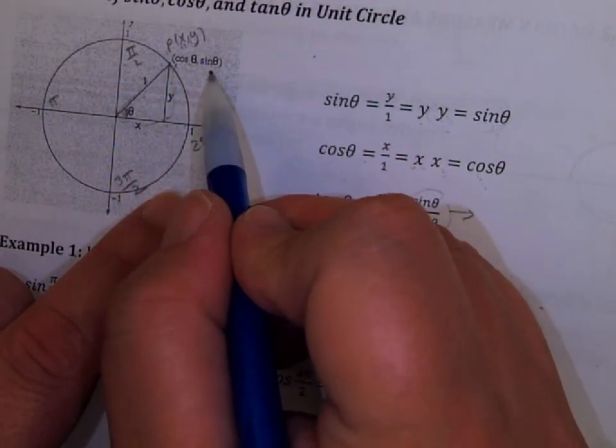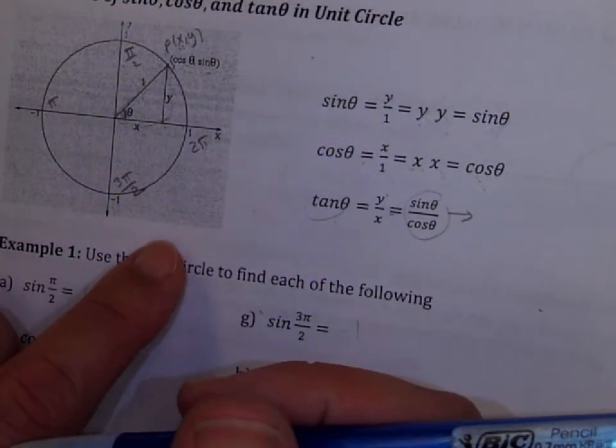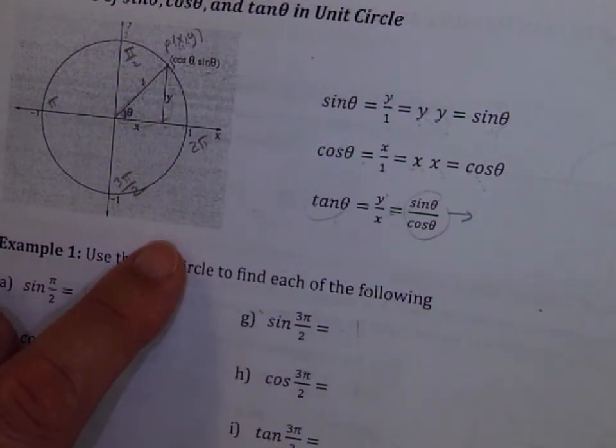So if you have a unit circle, you can look at the coordinates of any point taken on the terminal arm. You can take any point, and the x coordinate will give you the cosine ratio of that angle, and the y coordinate is going to give you the sine ratio of that angle.